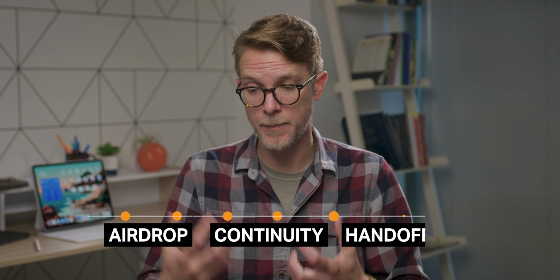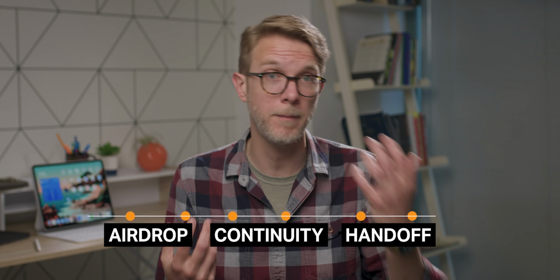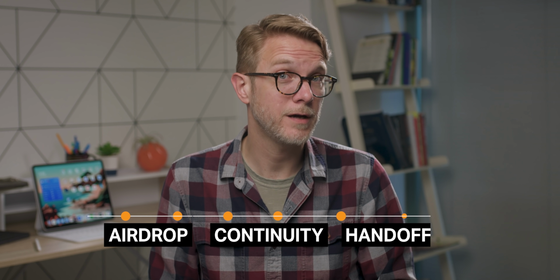So the first set of features to talk about are AirDrop, continuity, and handoff. These are the core ways that the iPad can communicate wirelessly to a Mac. Then there's multitasking on the iPad, and that seems like a weird thing to include because split screen, whatever. But the important part here is drag and drop was part of multi-window on the iPad, and so that works across multiple apps on the iPad, and it also works here.